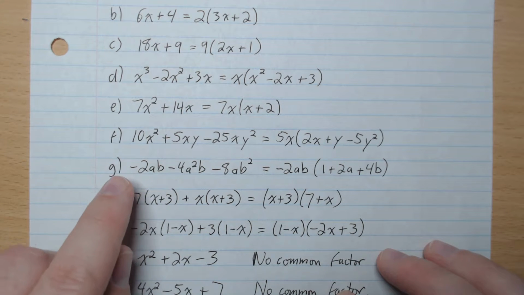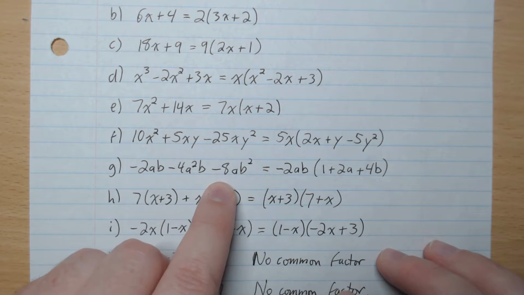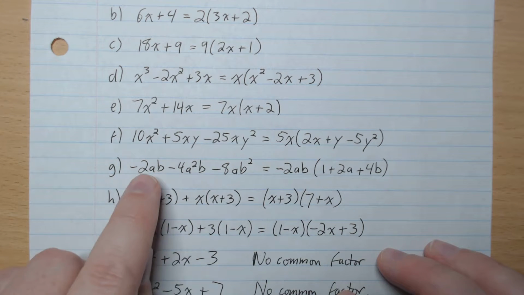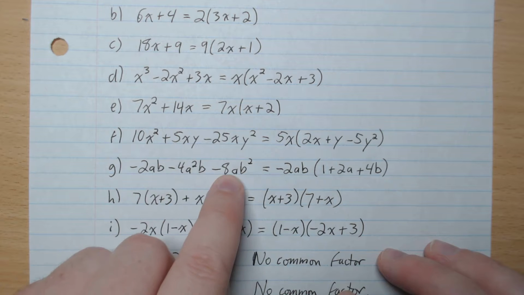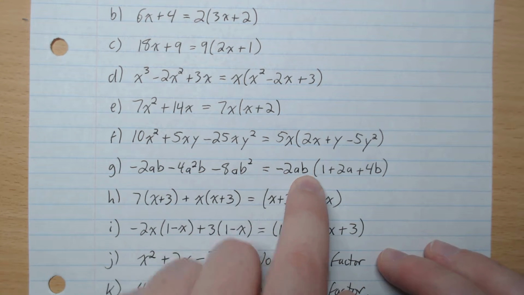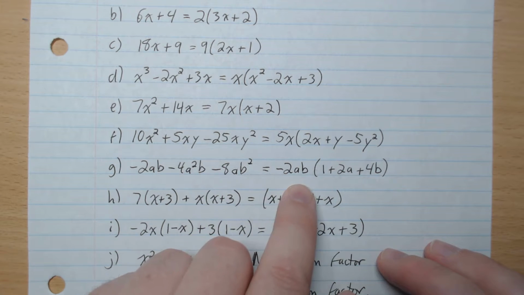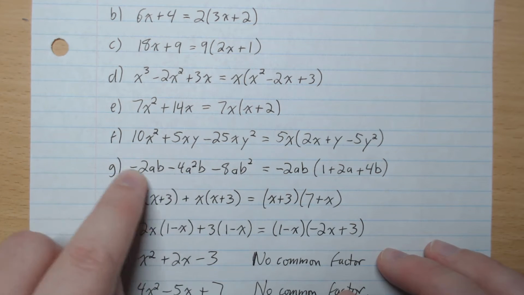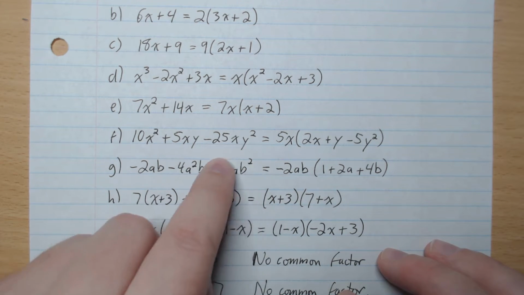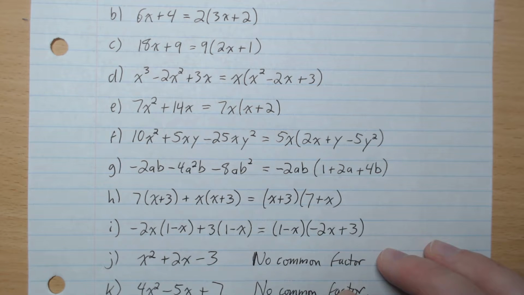G. Look at the numbers, negative 2, negative 4, negative 8. So there's a negative 2 that's in common, like that. Looking at the letters, a squared, a. So a is in common. B squared. So b is in common, like that. So negative 2ab, open bracket. What's left here is 1. What's left here is 2a. And what's left here is 4b, like that.